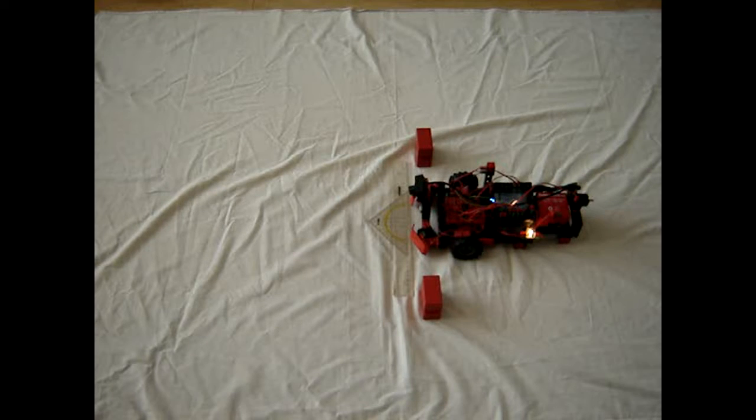So that should be maybe 3 or 4. Let's try 4. Because this is a very nice development, just changing it on the fly. And then I have to change this one as well.